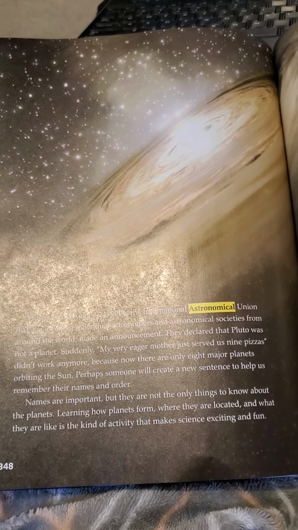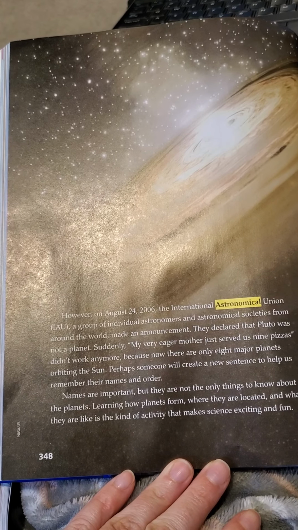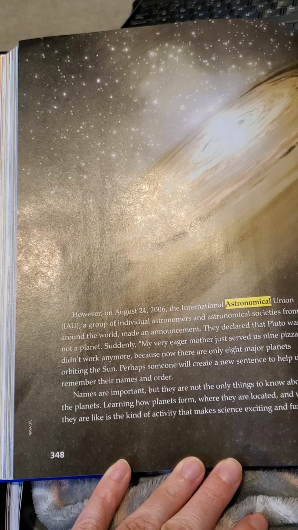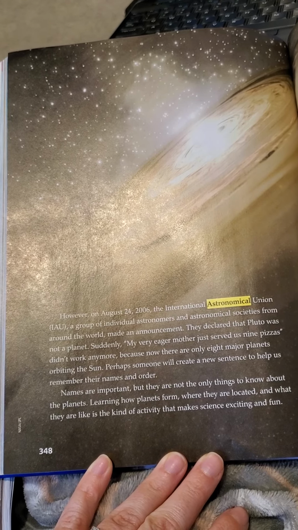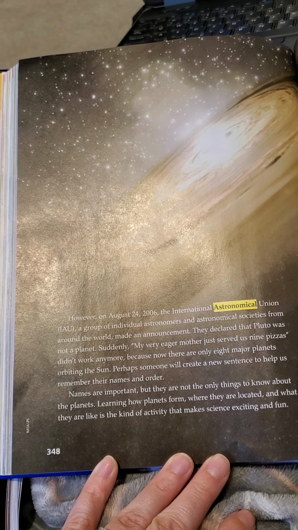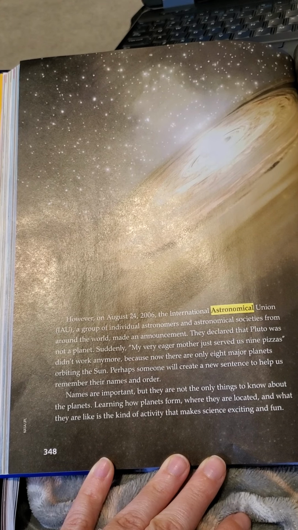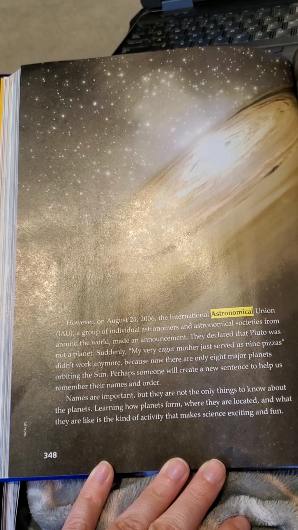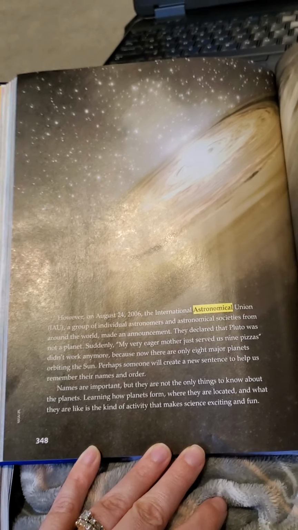However, on August 24th, 2006, the International Astronomical Union, the IAU, a group of individual astronomers and astronomical societies from around the world, made an announcement. They declared that Pluto was not a planet. Suddenly, my very eager mother just served us 9 pizzas didn't work anymore, because now there are only 8 major planets orbiting the sun. Perhaps someone will create a new sentence to help us remember their names in order.